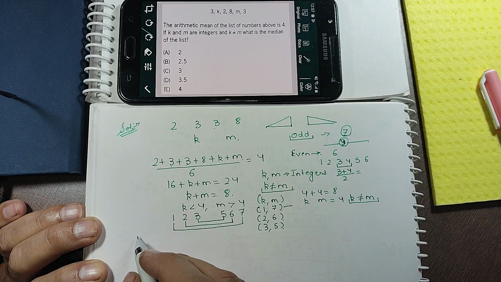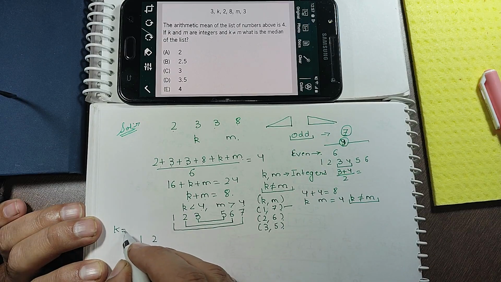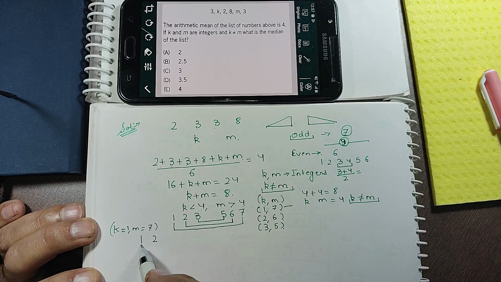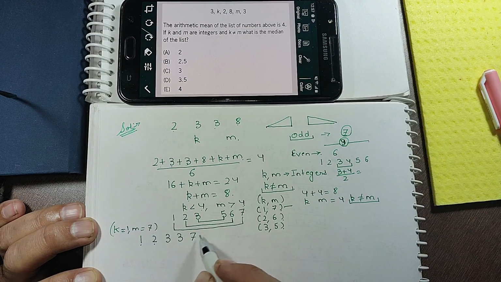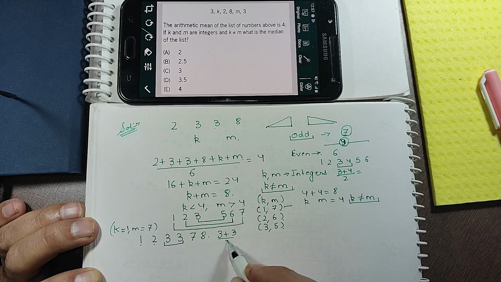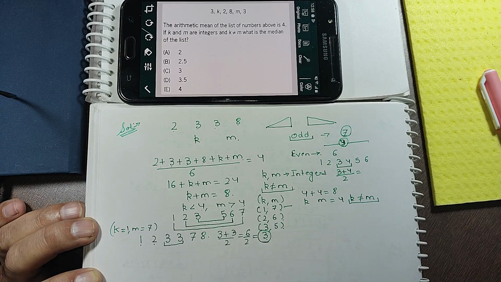In that case, the order will be 1, 2, when I am taking K equal to 1 and M equal to 7. So K will be positioned at the extreme left side, then 2, then 3, then 3, then 7, then 8. Now in this case, since the number of terms is 6, the middle two terms are 3 and 3. So the median will be 3 plus 3 divided by 2, which is 6 by 2 equal to 3. So in this case, the median comes out to be 3.